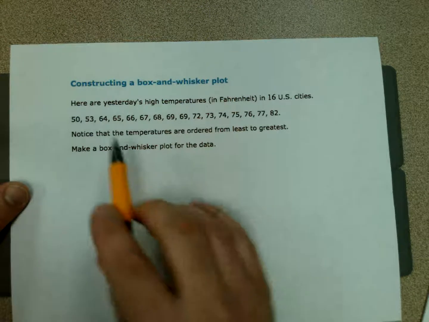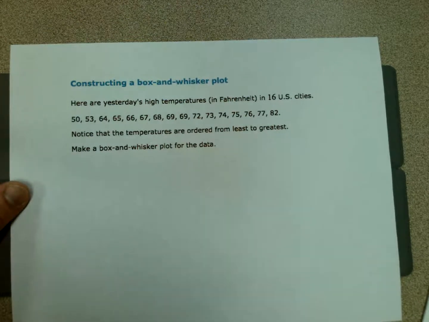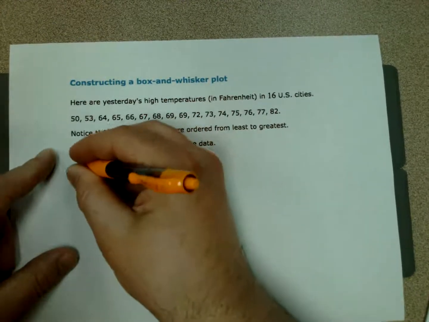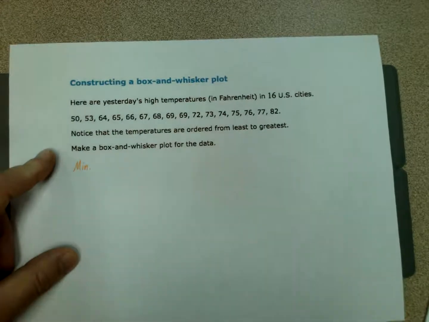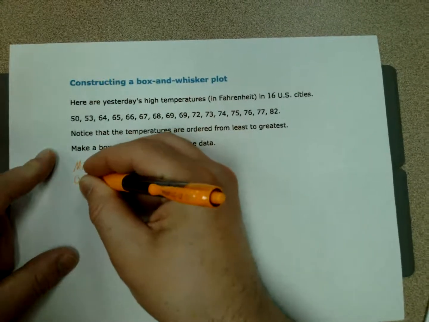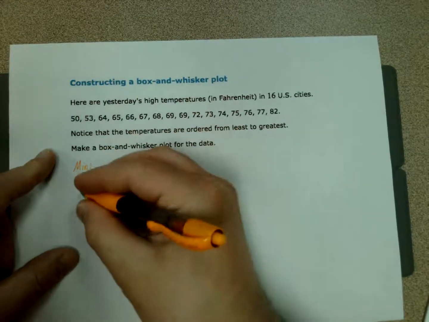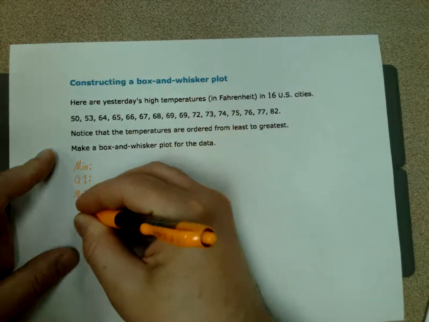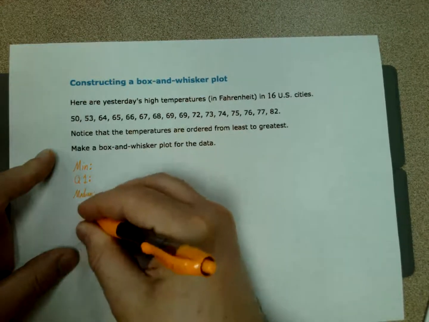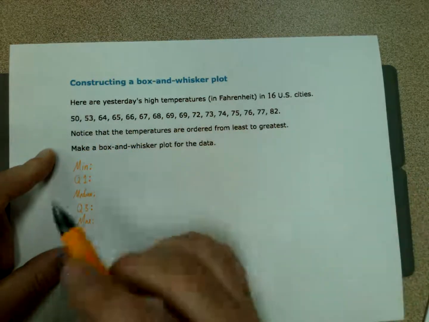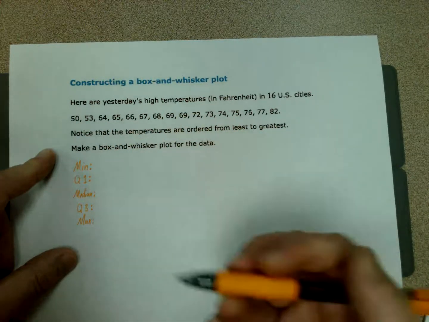Okay, so in order to construct a box and whisker plot, you need to find the 5 numbers from the 5-number summary. So I need to find the minimum, quartile 1, also known as the lower quartile, our median, our quartile 3 or upper quartile, and our maximum. Okay, so we want to double check to make sure they are in order. They are. They actually told us that as well.